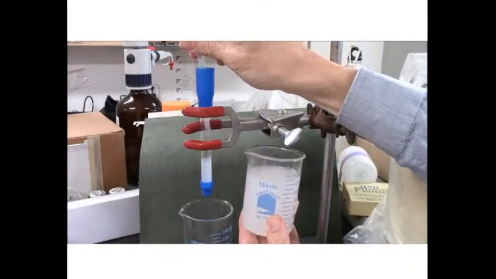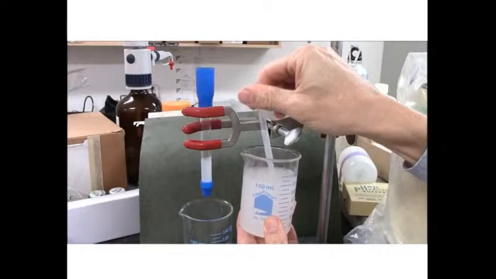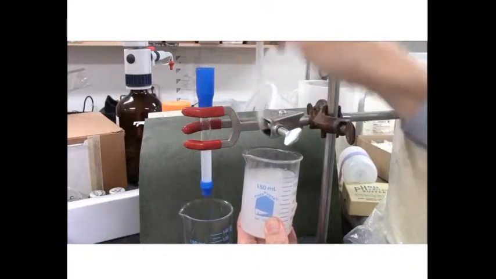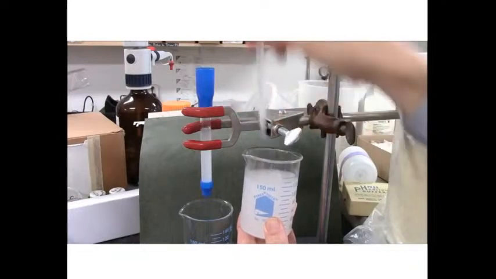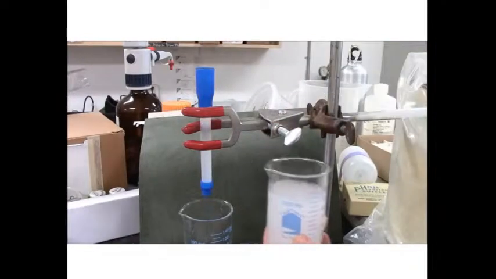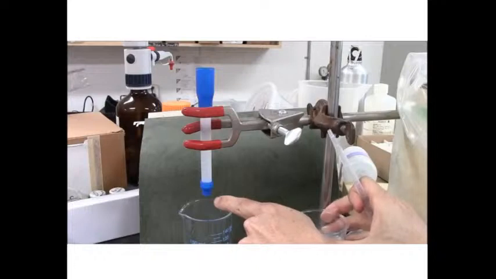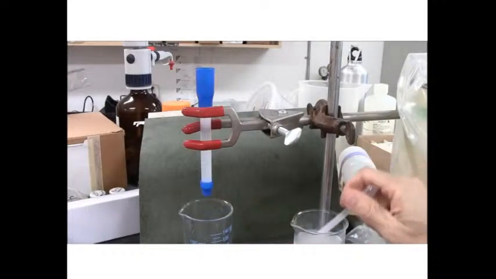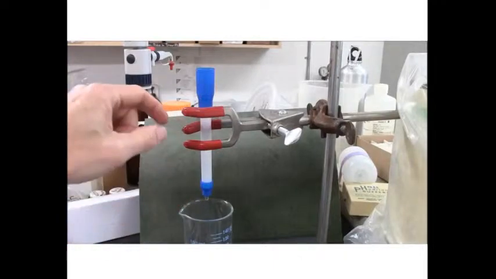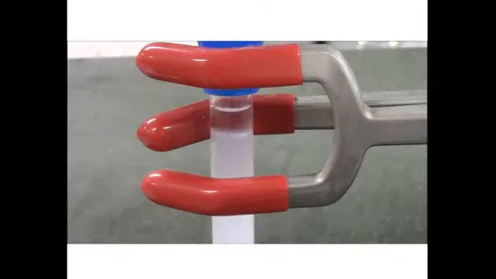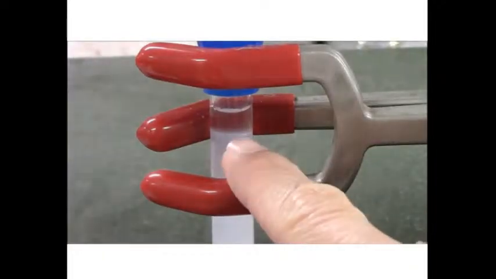For gel filtration, I want a fairly tall gel bed. So I'm trying to mostly fill this column, and excess buffer will drip out the bottom. Here you can see the drips coming out the bottom. Gel bed is starting to settle a little bit. Gel bed is right here.